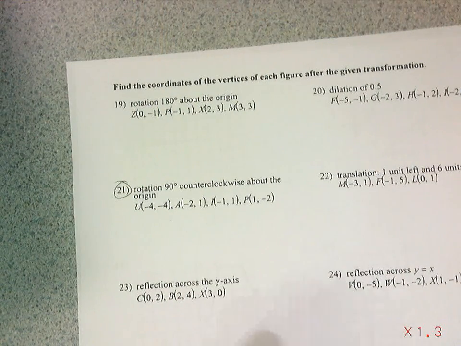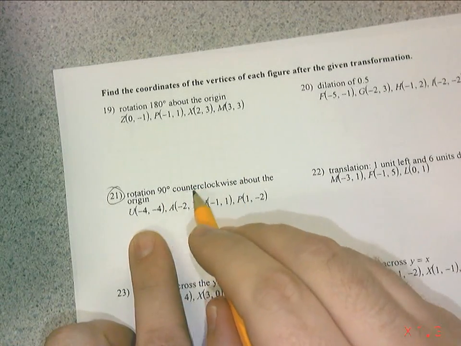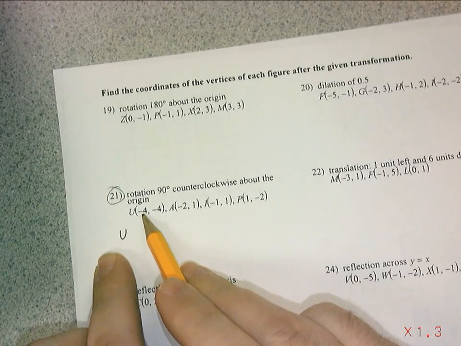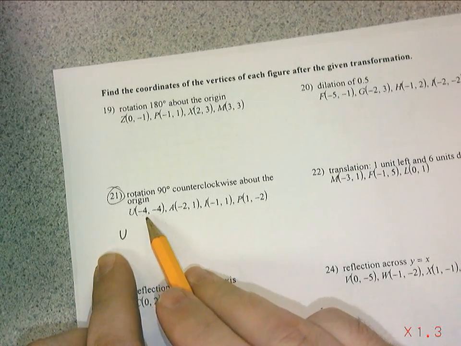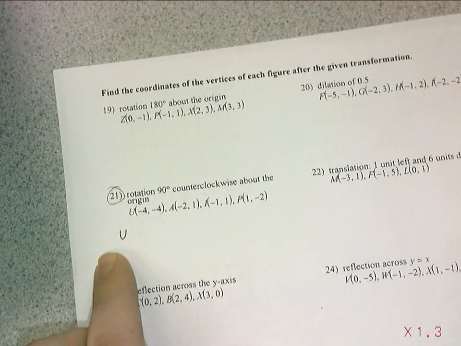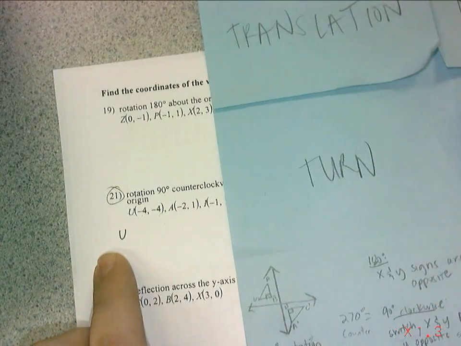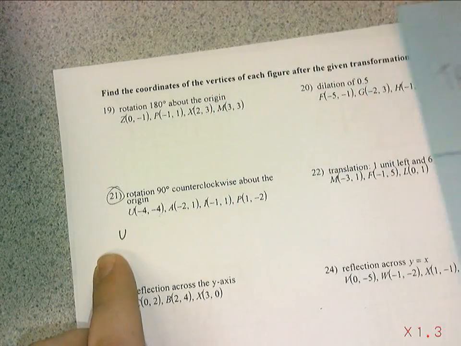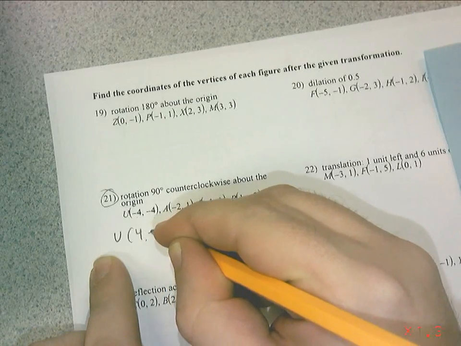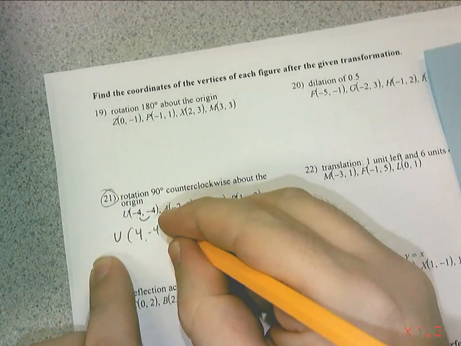So it's always nice when you already have the points like this. When I rotate 90 degrees counterclockwise, for this new U, I'm going to take the two coordinates and switch them. For U, they're the same coordinates. But what it tells me to do is that the new X is going to change sign. So it's not going to be the same point anymore. It's going to become positive 4 and negative 4. And technically I switched those before I changed that sign.